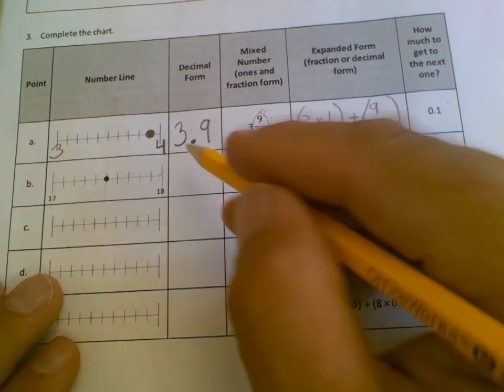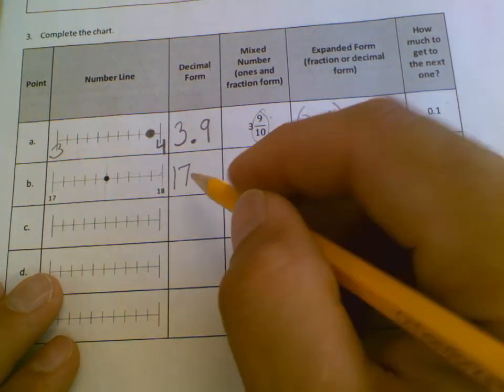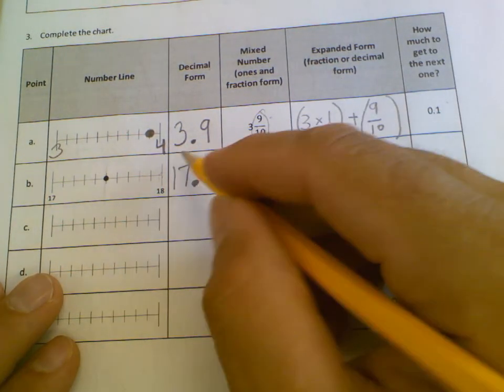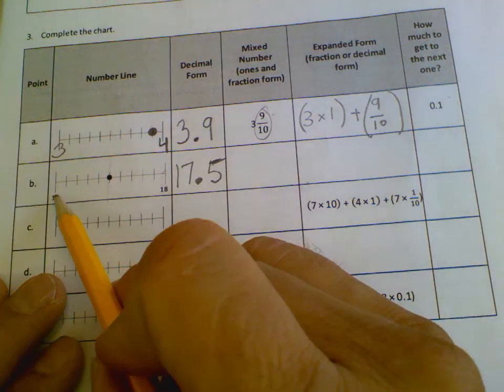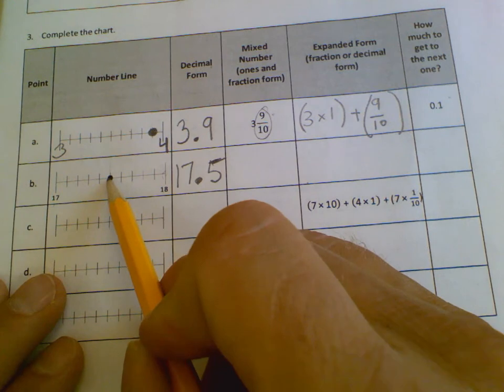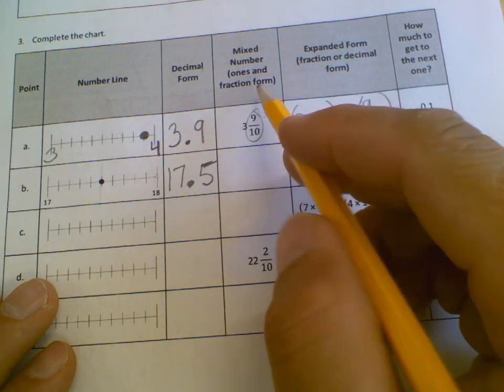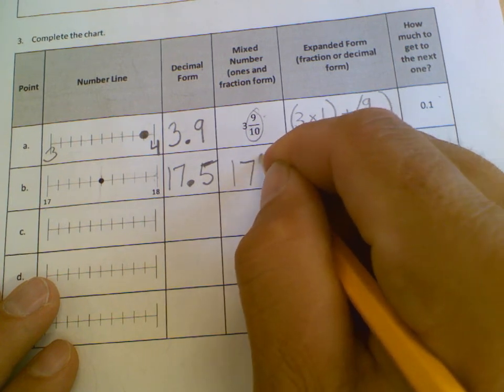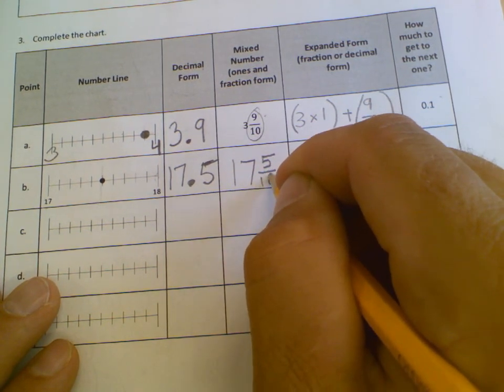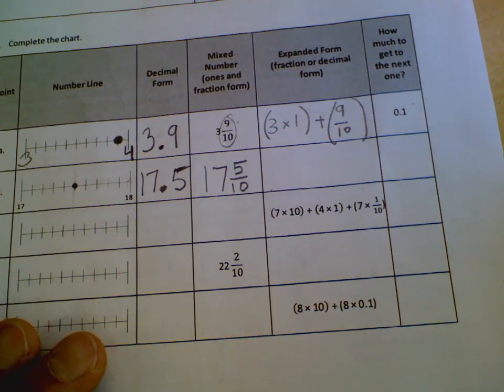So 17 is my whole number, right? And then I count how many over? It's 5. So it's 17 and 5/10. All right, write that as a mixed number. 17 and 5/10. Now let's expand it out.